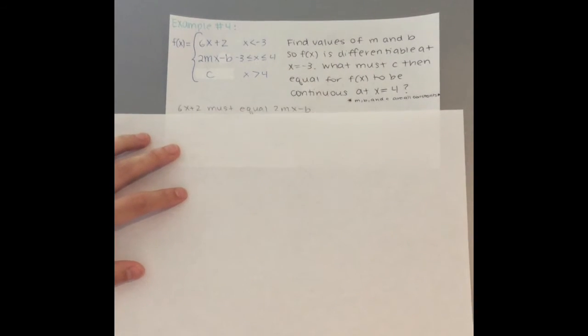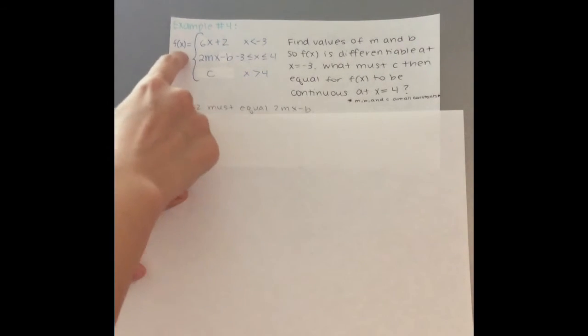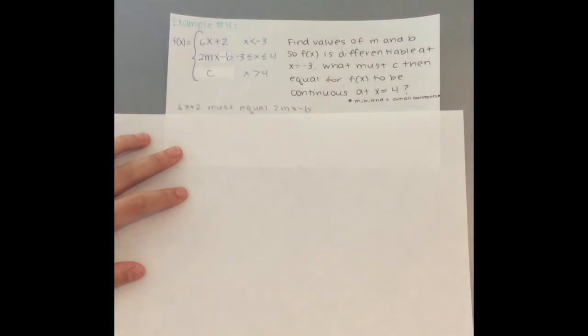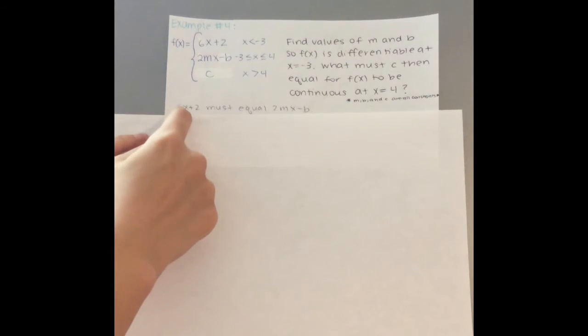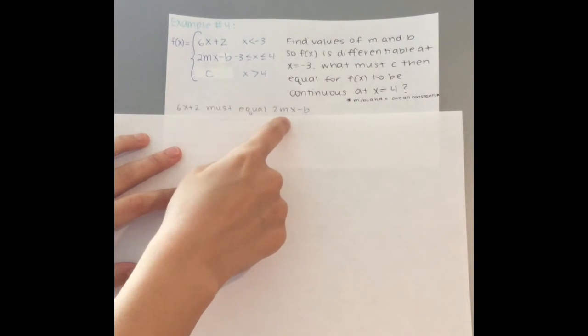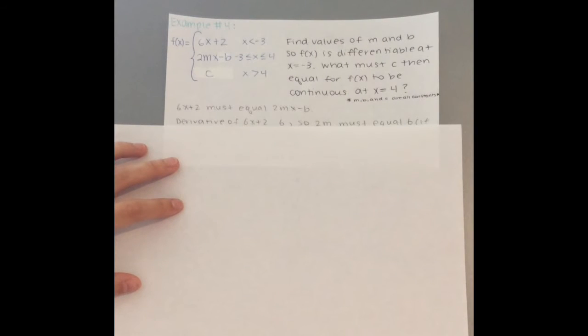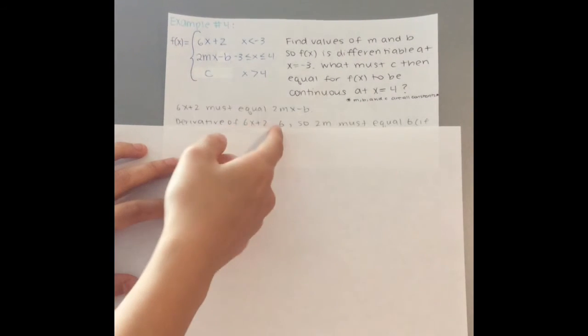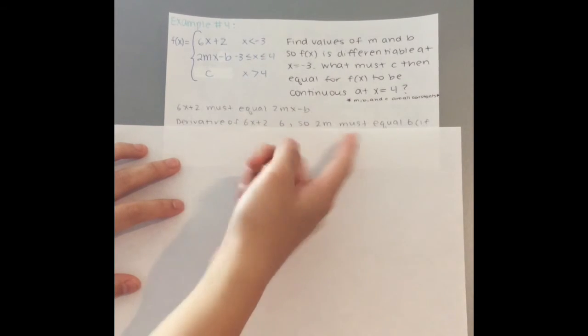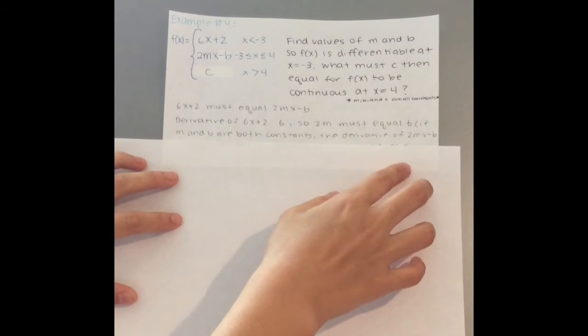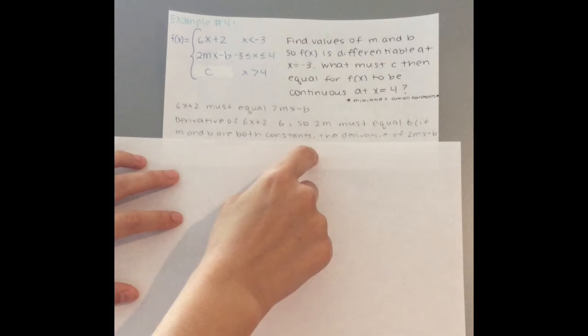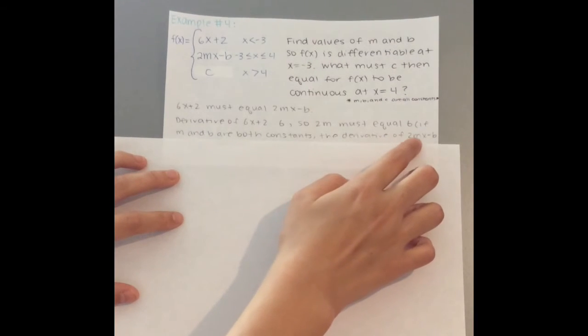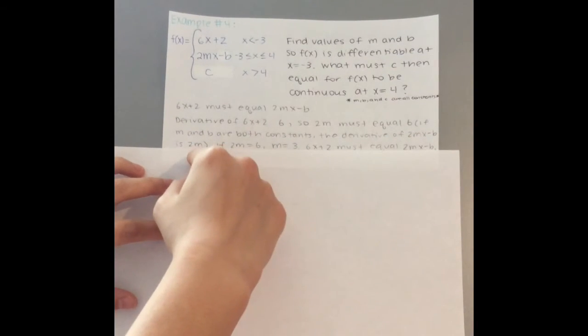And keep in mind that m, b, and c are all constants. So first off, you can conclude that if f of x is going to be differentiable at x equals negative 3, then 6x plus 2 must equal 2mx minus b. The derivative of 6x plus 2 is 6. So 2m must equal 6, because if m and b are both constants, the derivative of 2mx minus b is 2m.